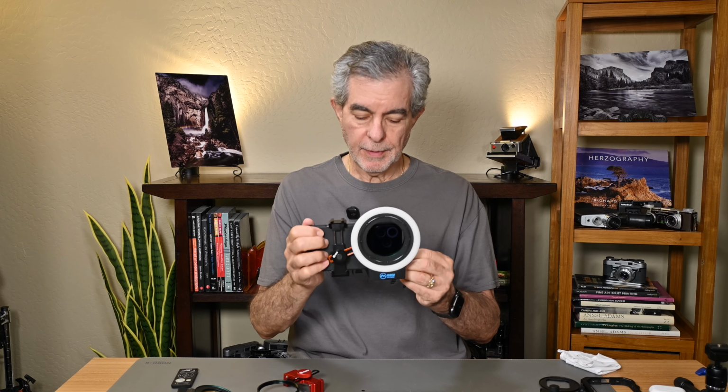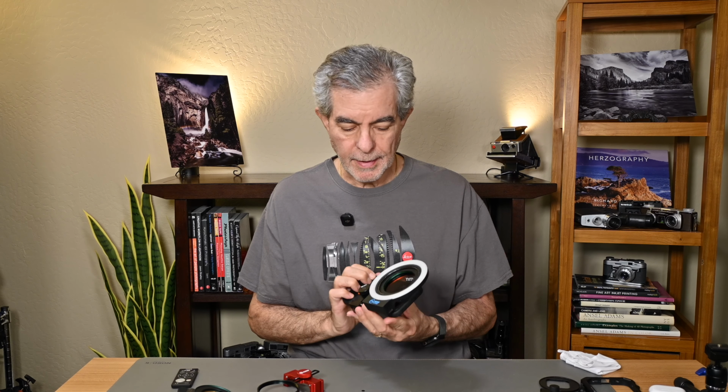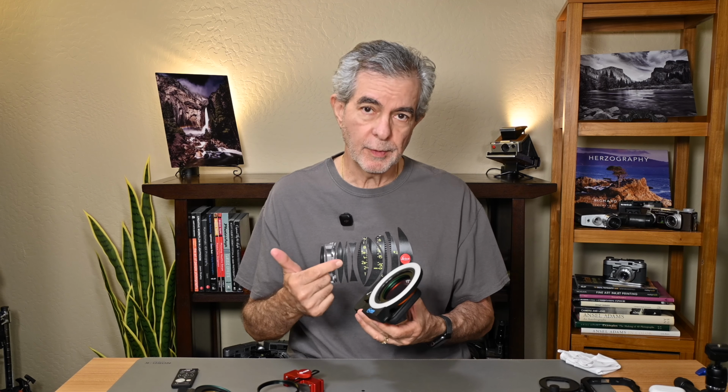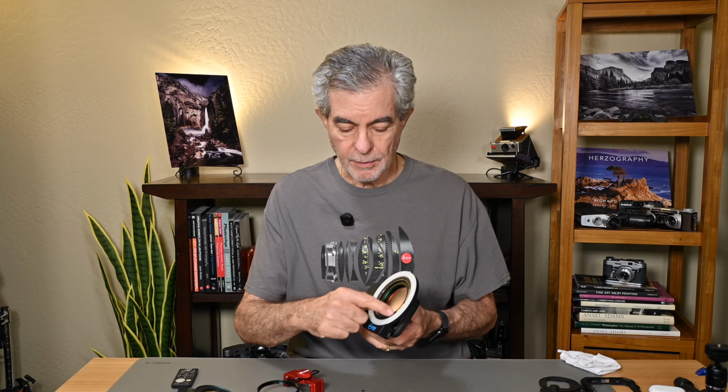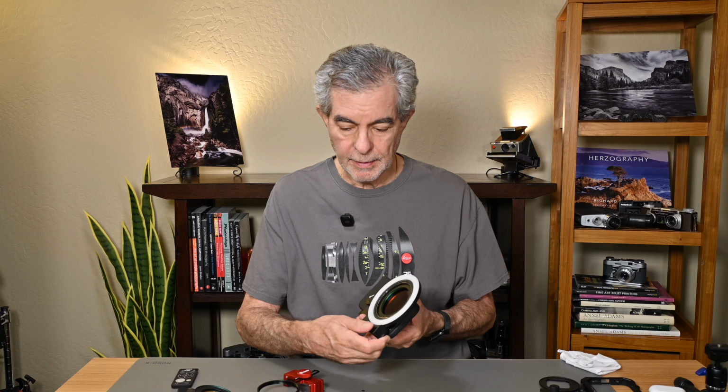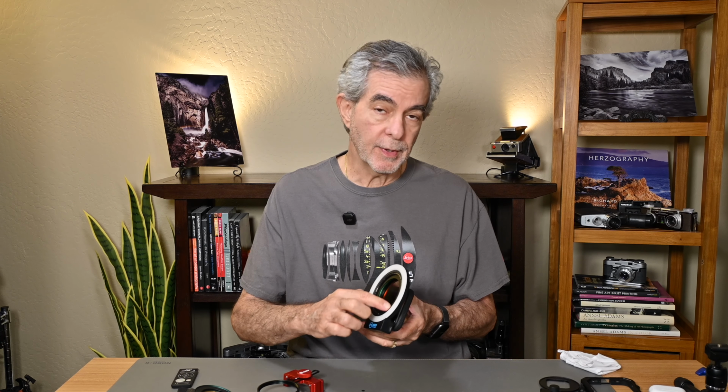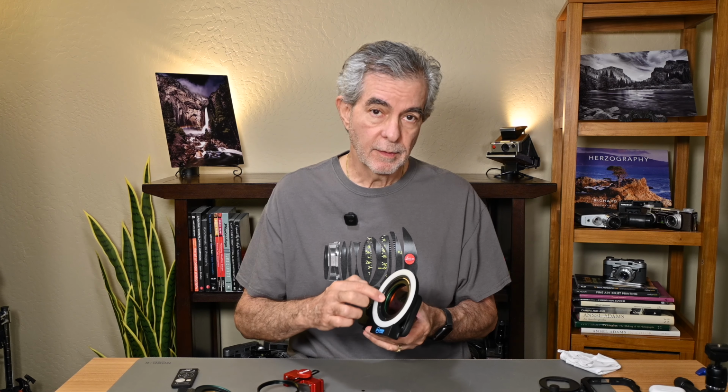So now I have this great little setup without having to use any other screw-in adapter rings. I do have this magnetic ring in here that's part of the ring light if I wanted to put on an 82 millimeter filter.